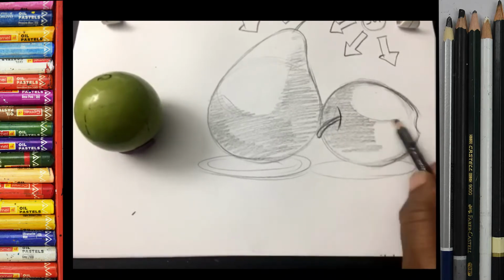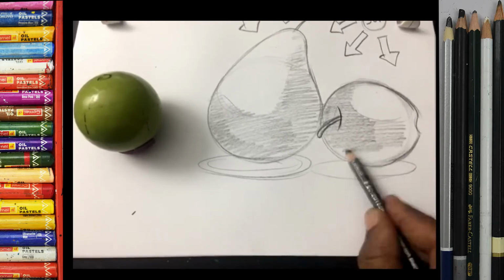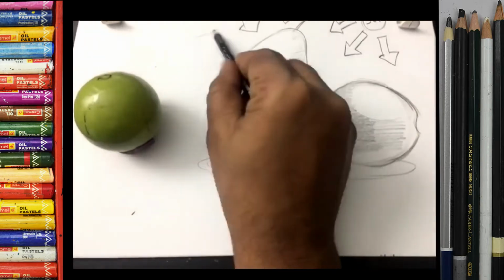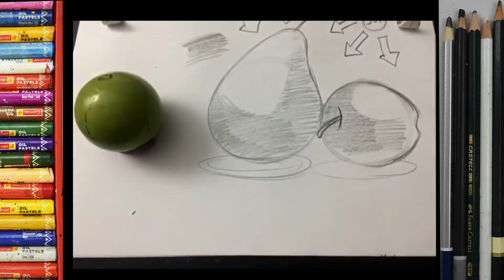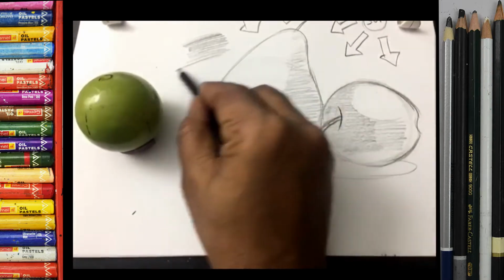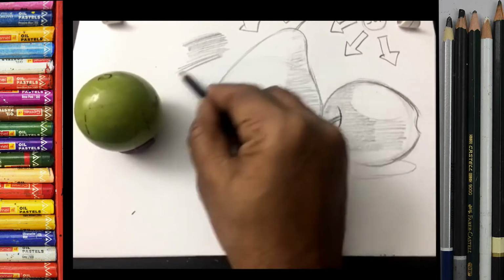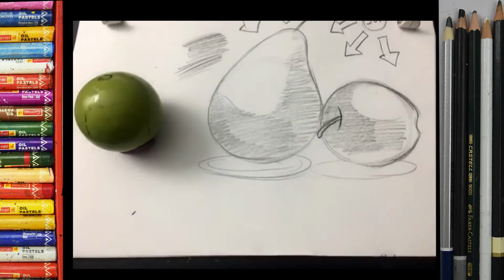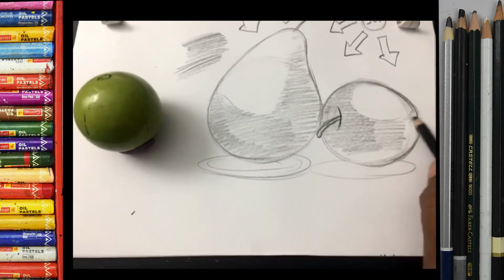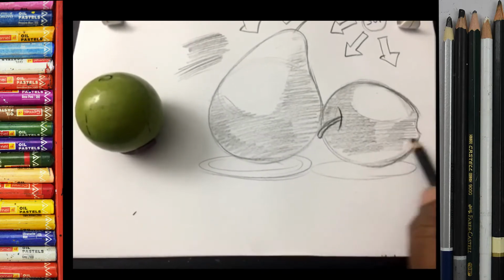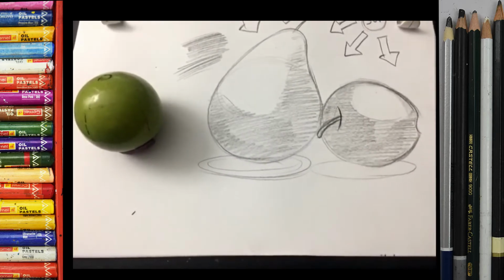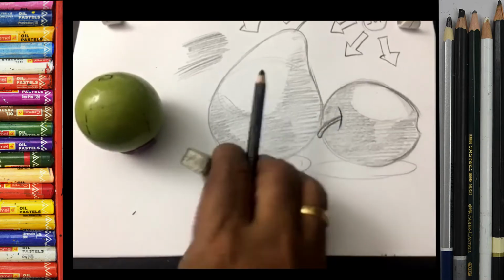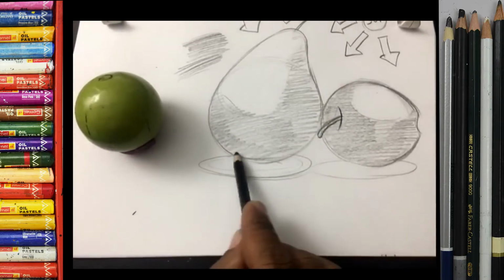So I just implement this, and these strokes are called the rapid stroke. It looks like this. You can make it like this, one stroke. This is called the rapid. So just do this, and we should put in the shadow like this also.